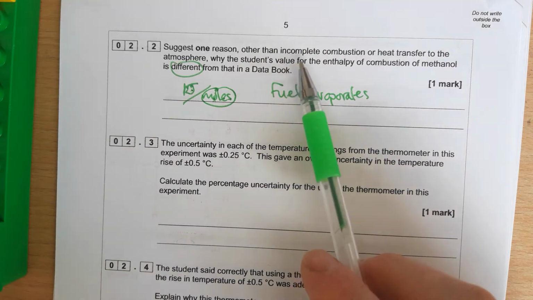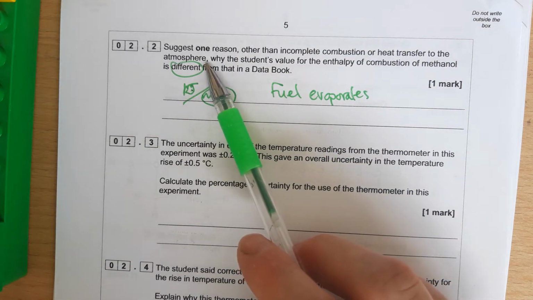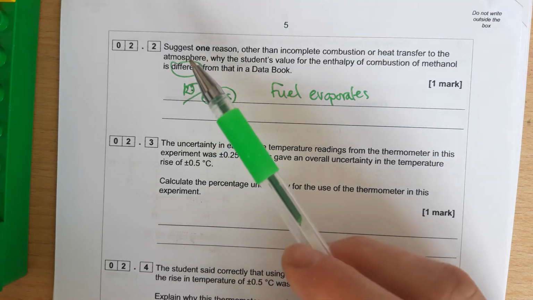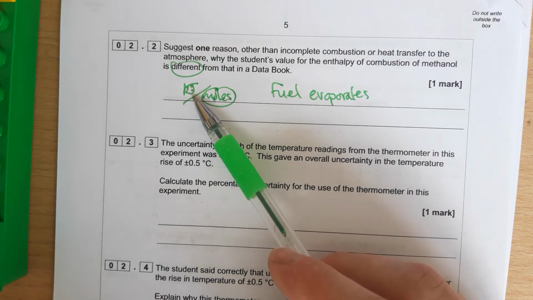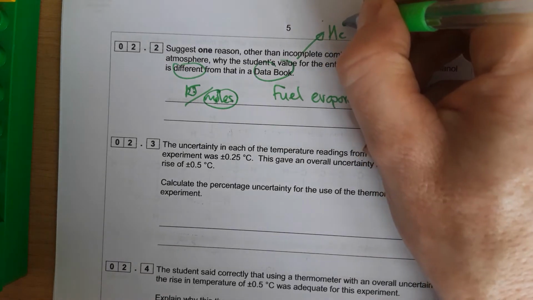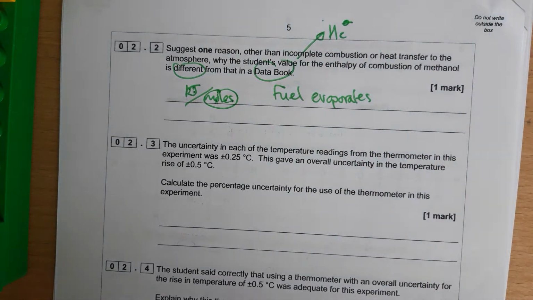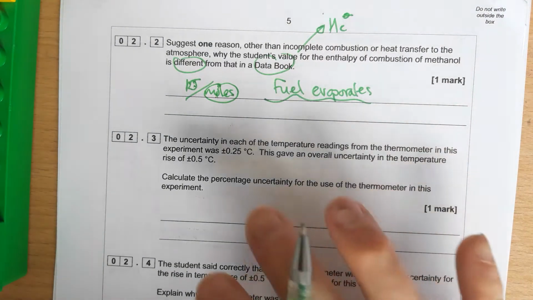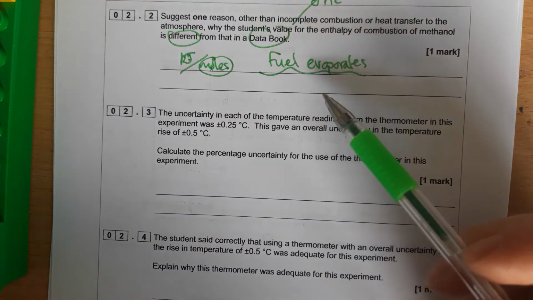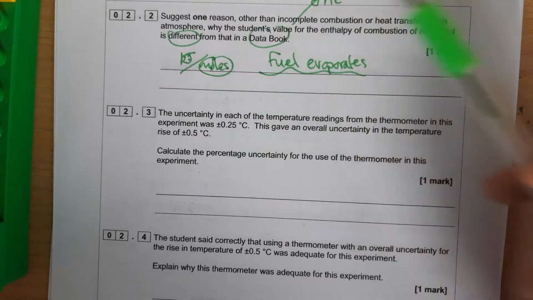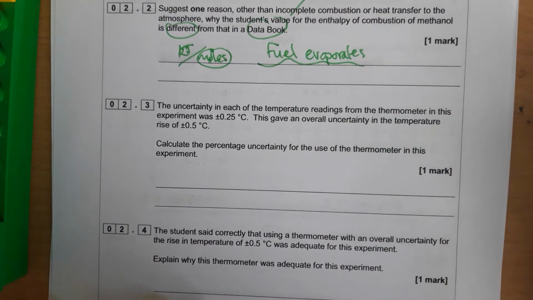It says you're not allowed to say heat transfer to the atmosphere, but some of the heat has gone into the copper calorimeter. That's not the atmosphere. Some of the heat will go into the thermometer. The data book will probably have been delta H combustion standard, so done under standard conditions, and this wasn't done under standard conditions. So there's a few, but the evaporation is the one that I always remember. You have to have done this experiment. It's one of your required practicals. If you don't know this experiment too well, look in your textbook. It's got all of these little details. You need to weigh it quickly because fuel will evaporate.